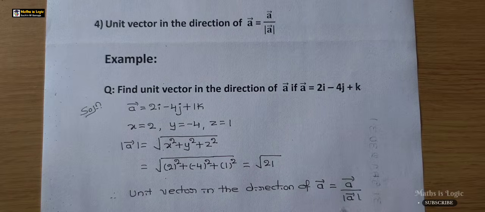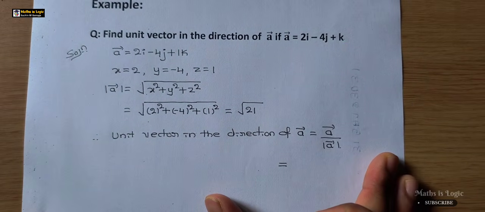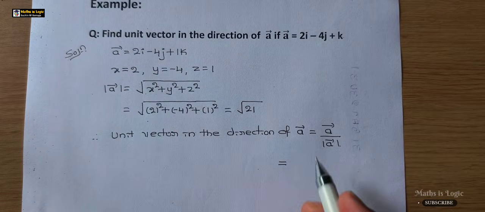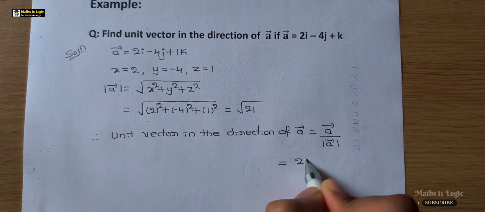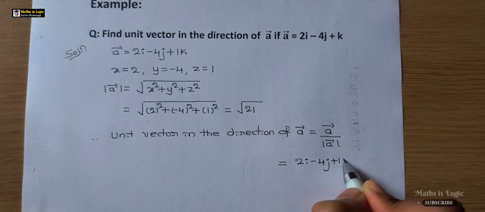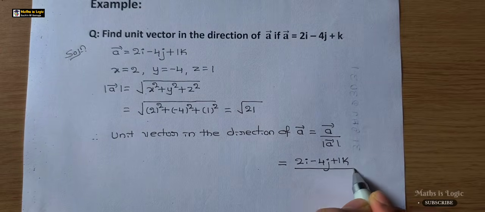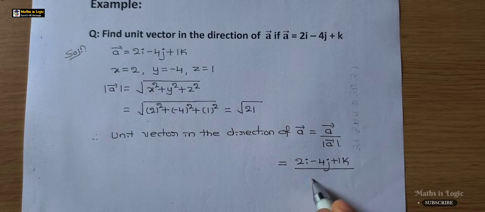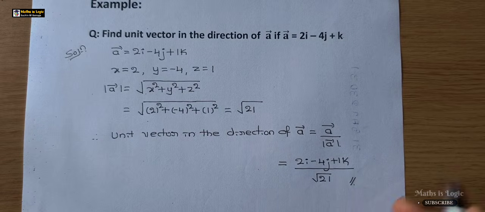So which is equal to, you can see numerator A vector, correct, numerator A vector value is 2i minus 4j plus 1k, right? 2i minus 4j plus 1k divided by denominator magnitude of A, so magnitude of A is square root of 21. So this is the final answer.